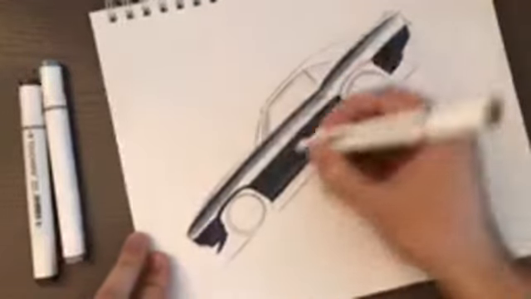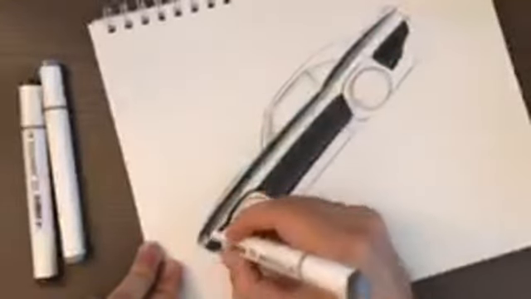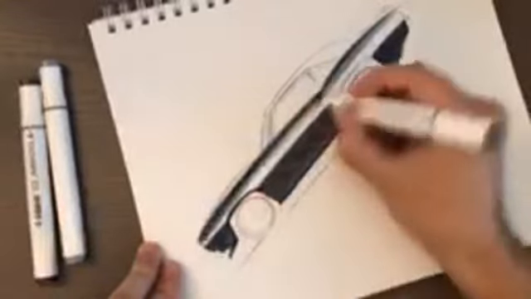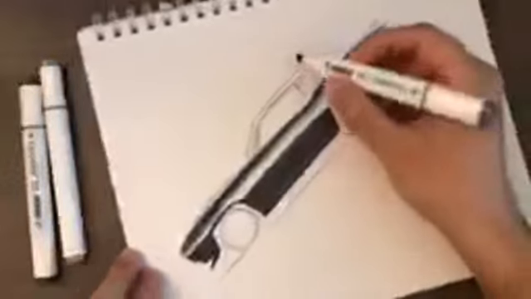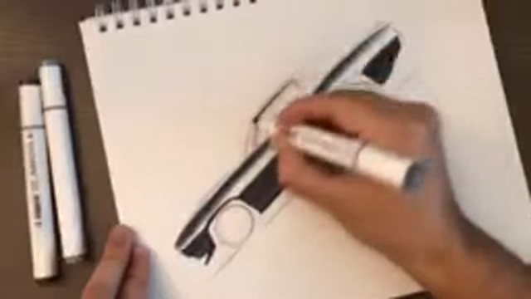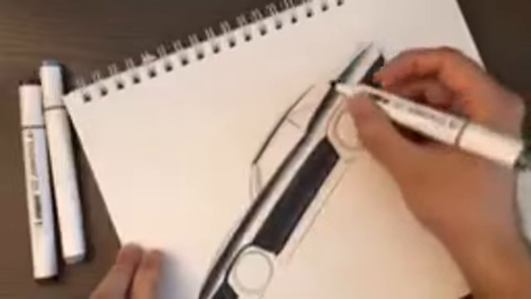Let's see. I think it's too bright on this part. Gonna start working on the roof. It's also gonna be black.